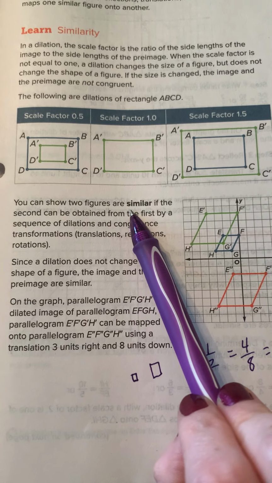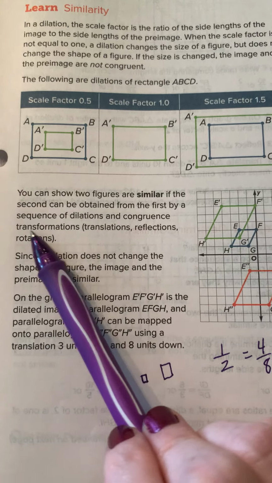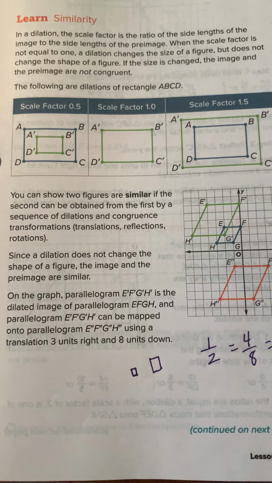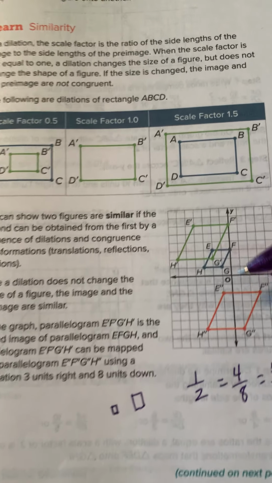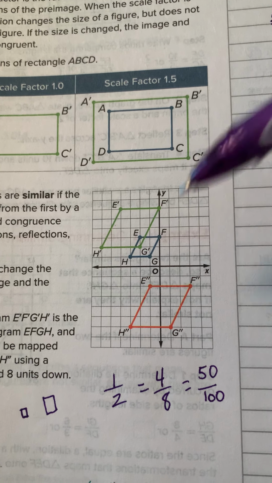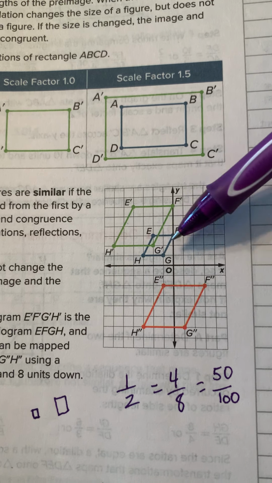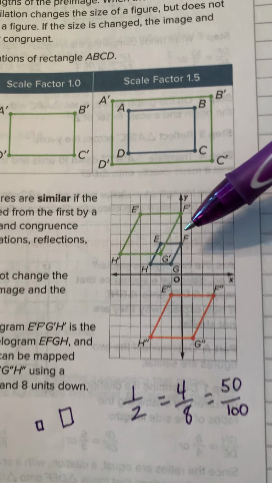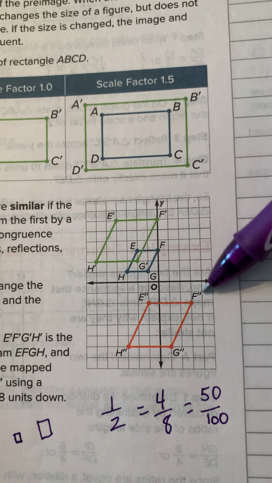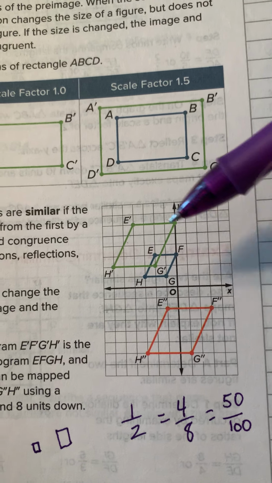You can show two figures are similar if the second can be obtained from the first by a sequence of dilations and congruence transformations. So if you start with which figure here, which one is the pre-image, the first one? It's going to be the blue, the one without any of those apostrophes that we talked about. When you have one apostrophe, that's the image, that's the second one. And then when there's two, this is new for you, there's two apostrophes, that means this is changed a third time.